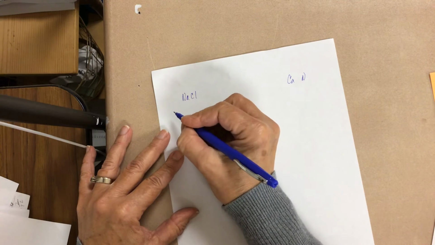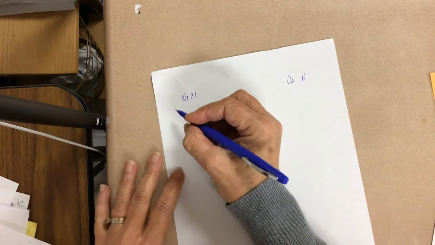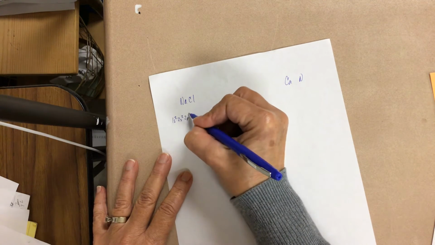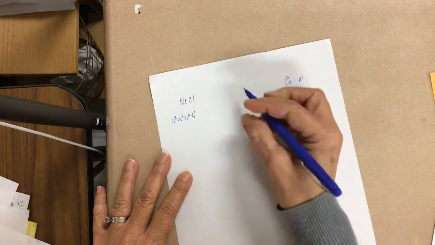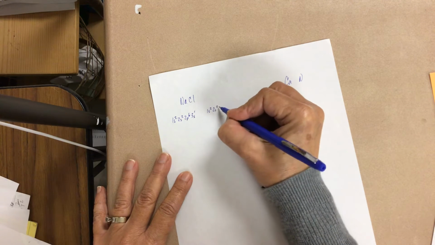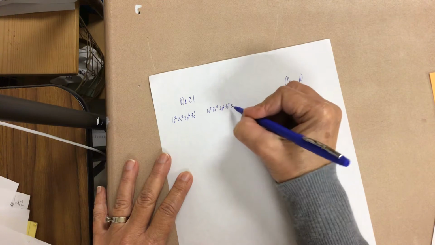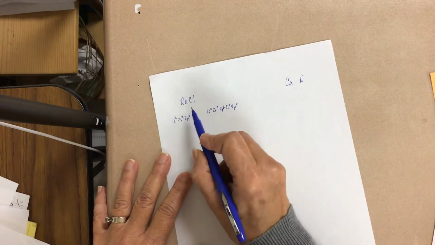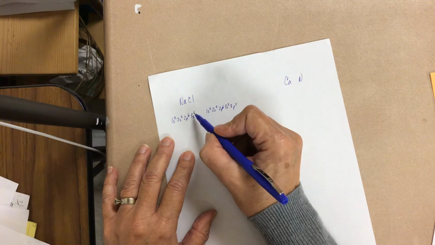For instance, sodium's electron configuration is 1s2, 2s2, 2p6, 3s1. Chlorine's is 1s2, 2s2, 2p6, 3s2, 3p5. If you'll recall, atoms want 8 electrons in their outer shell.